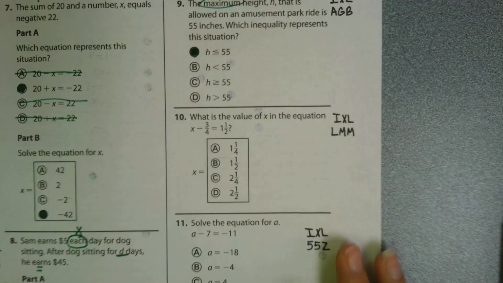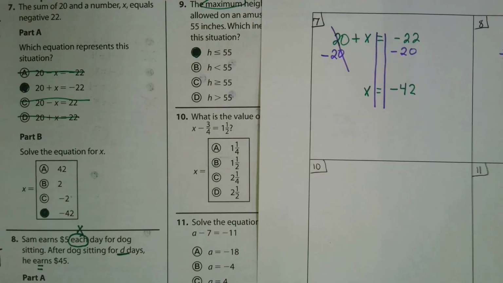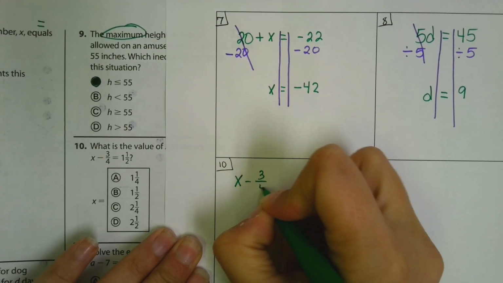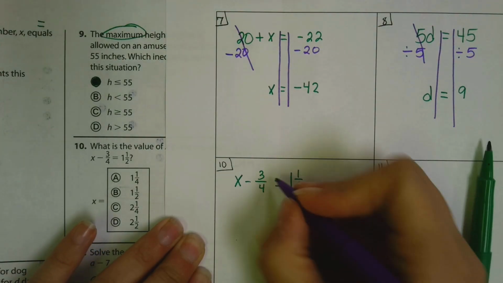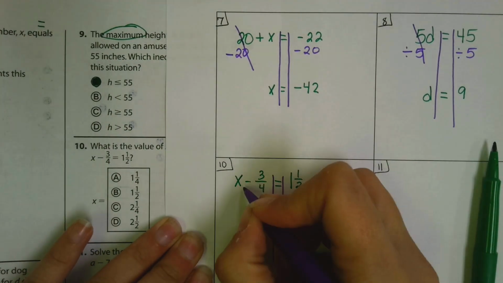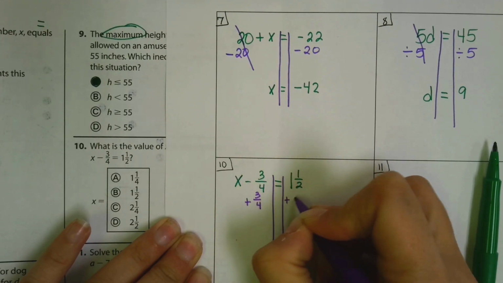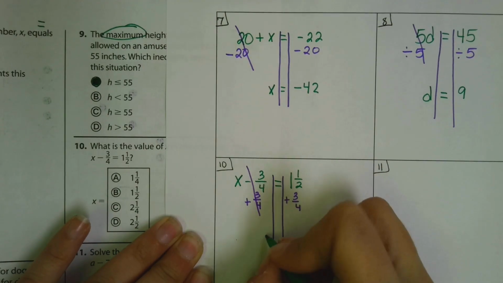What is the value of x in the equation? So we're going to have to solve x minus 3/4 equals 1.5. We're going to use our railroad tracks, and where it was subtracting 3/4, we're going to now add 3/4. That way the x becomes alone. We have to do it to both sides and cancel out the inverses.